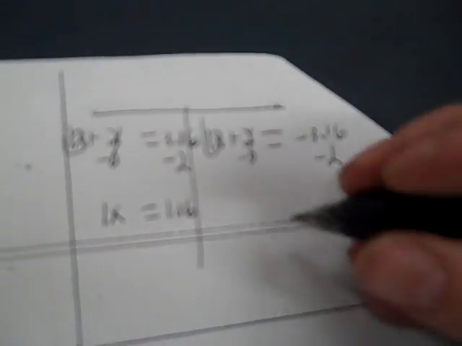So x plus 2, 1x, 3.16 minus 2 is 1.16, so there's your first answer. And then x plus 2, so minus 2, and 1x equals negative 5.16. Those are your two solutions, approximately, because I rounded them.